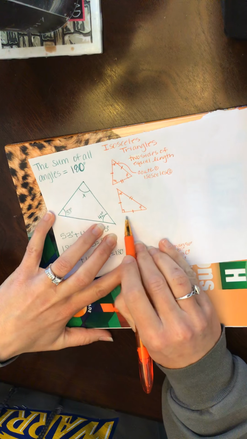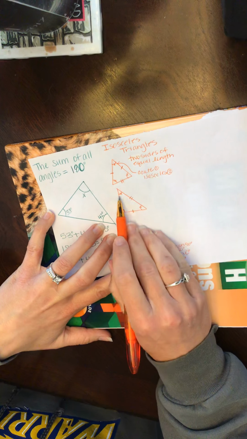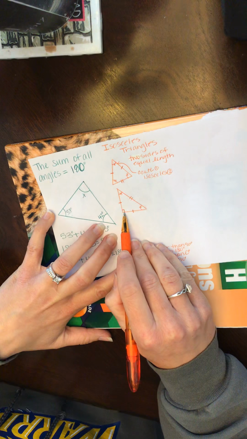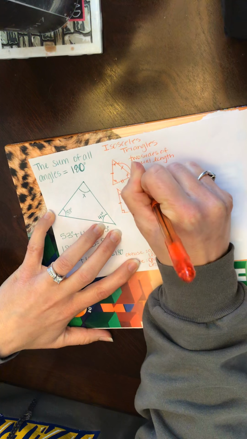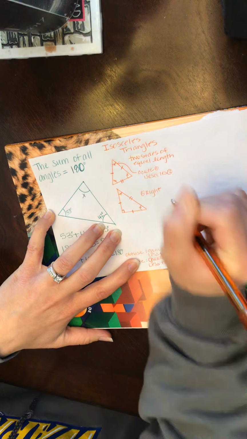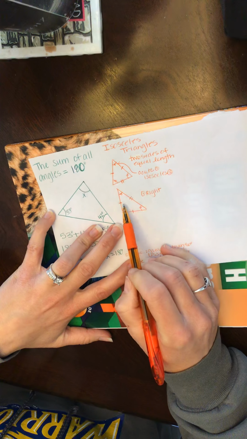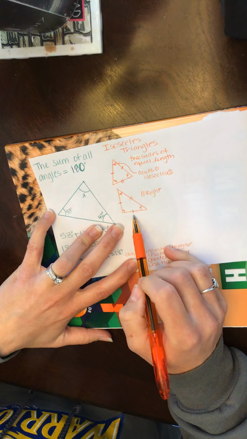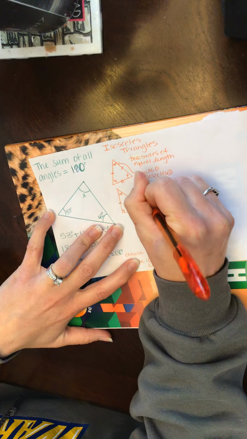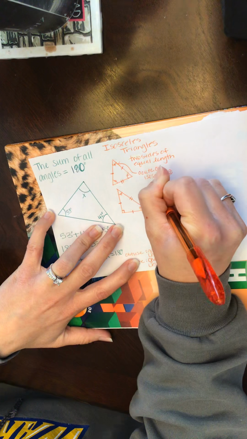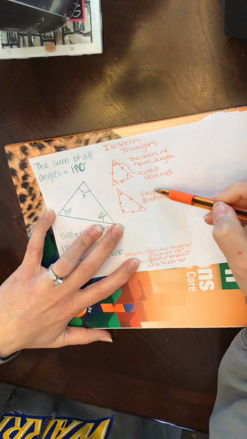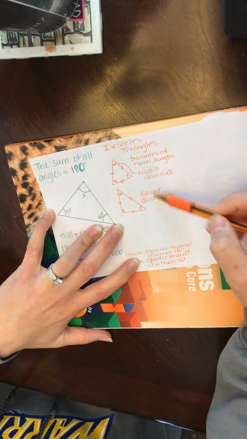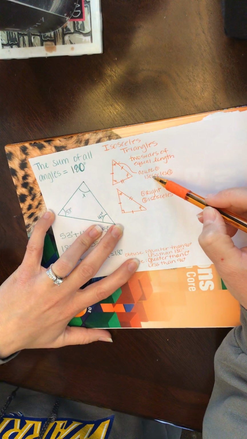We can classify this if any of the 3 angles are right angles. The first classification is right. And the second classification, if you have 2 equal sides, only 2 equal sides, it is isosceles. So this is a right isosceles triangle. This is an acute isosceles triangle.